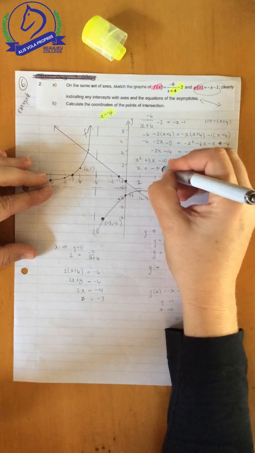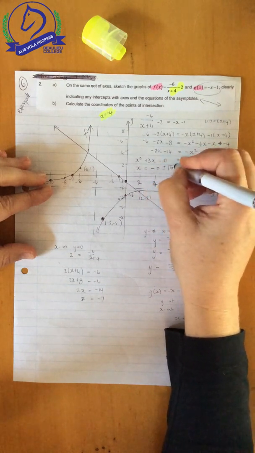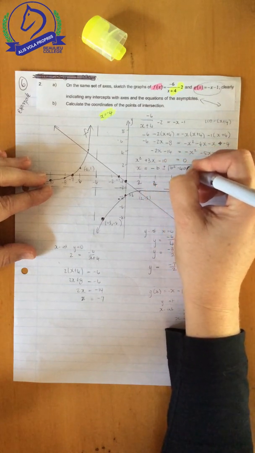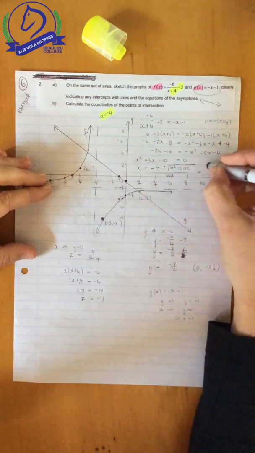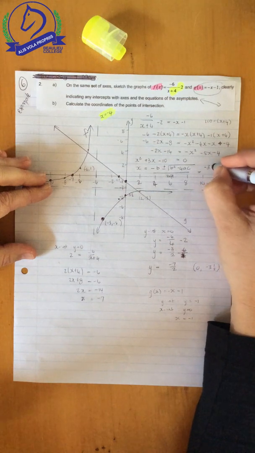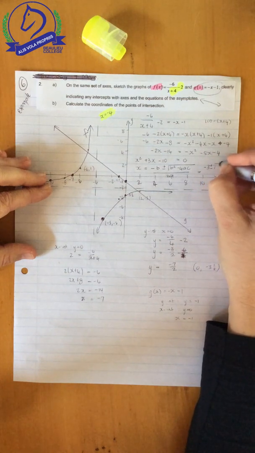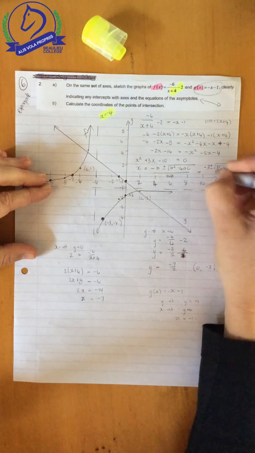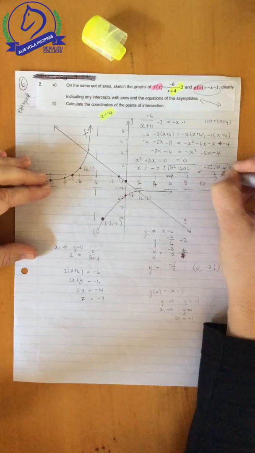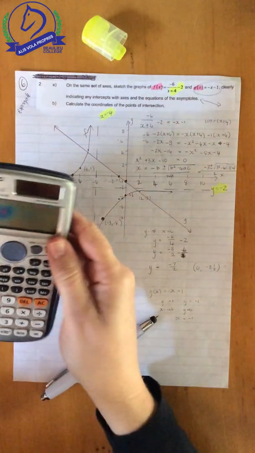Minus b plus or minus the square root of b squared minus 4ac, over 2a. So I'm going to have minus 3 plus or minus the square root of 3 squared minus 4 times 1 times negative 10, all over 2.